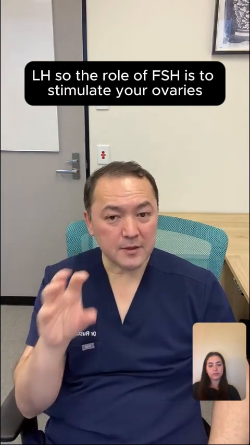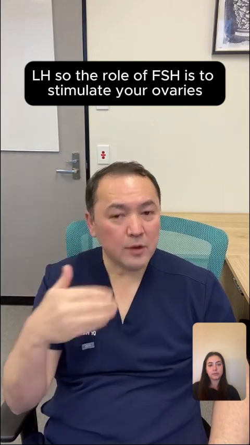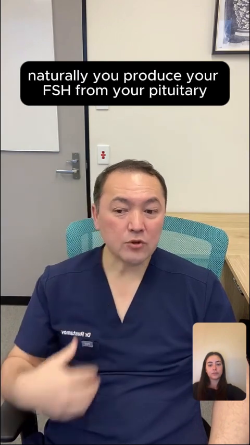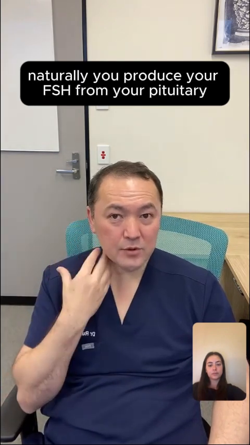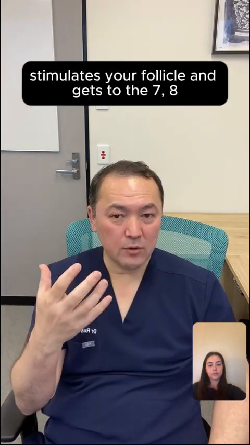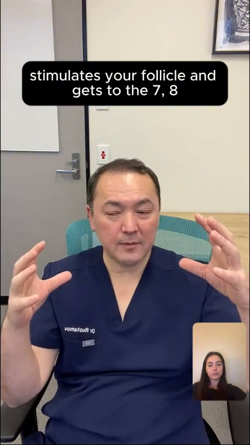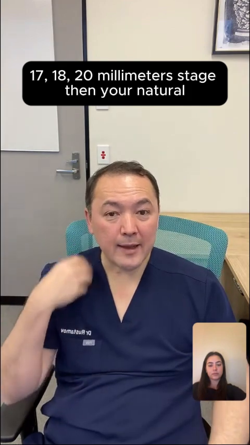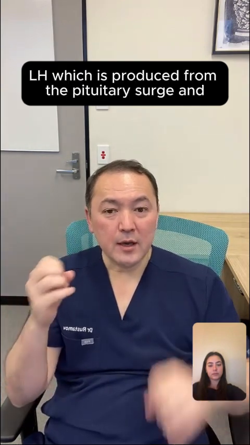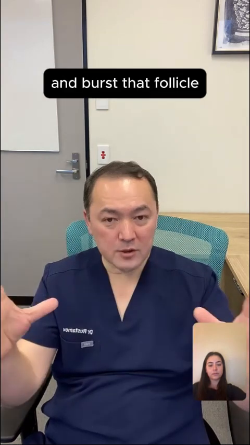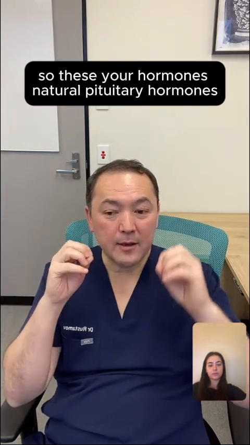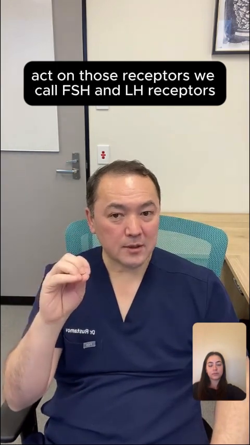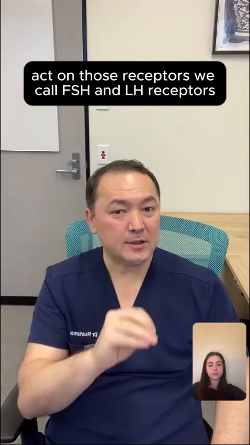So the role of FSH is to stimulate your ovaries. Naturally, when you're not doing IVF, you produce your FSH from your pituitary gland, and that stimulates your follicle and gets it to the 17, 18, 20 millimeter stage. Then your natural LH, which is produced from the pituitary, surges and bursts that follicle. So these natural pituitary hormones act on those receptors. We call them FSH and LH receptors.